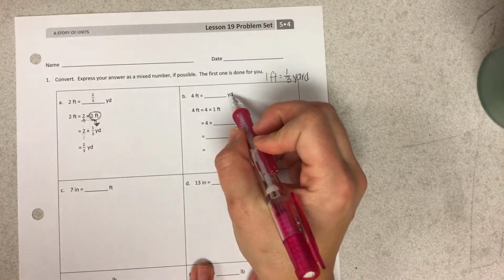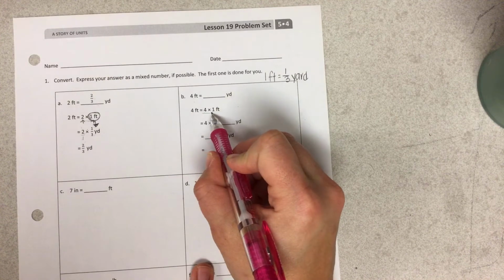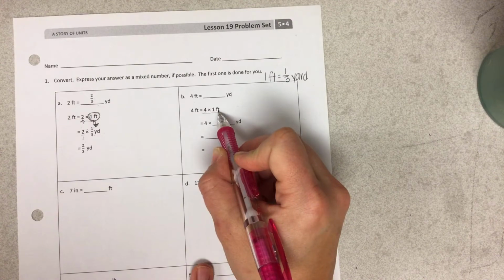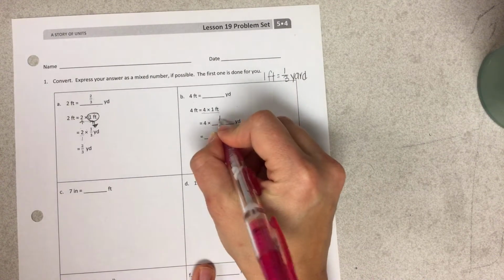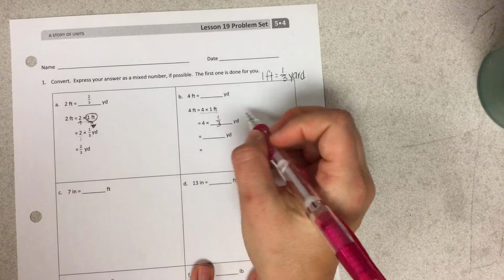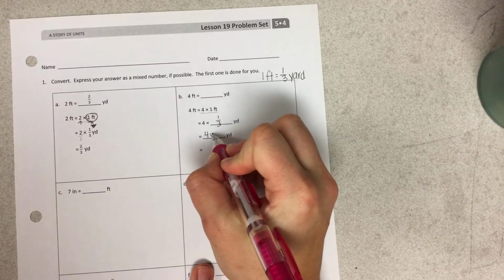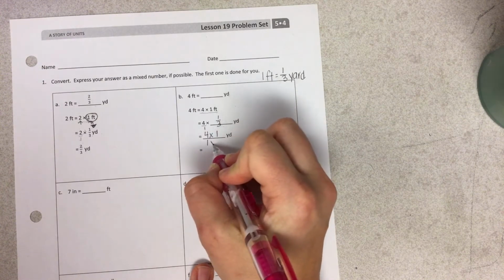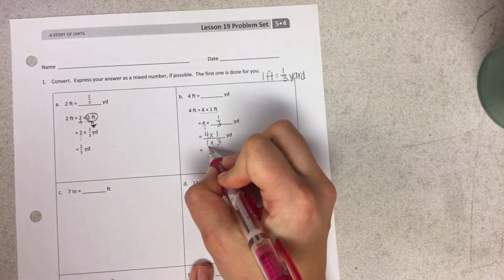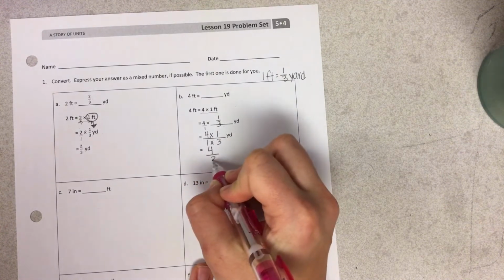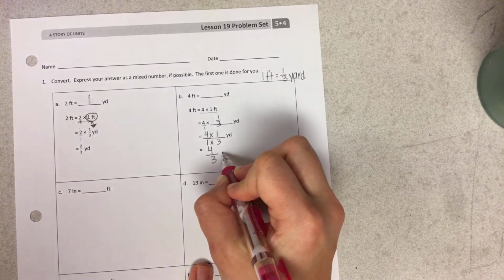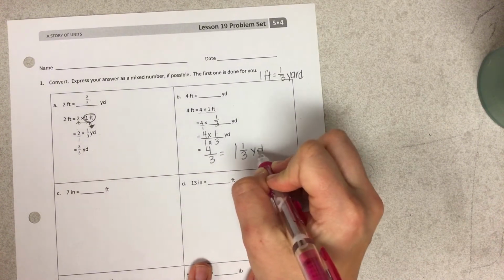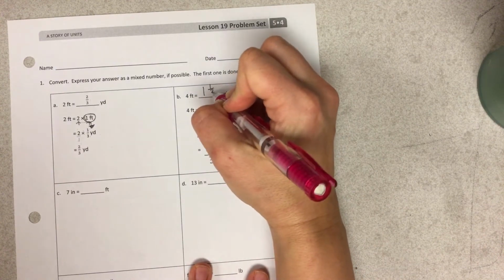I've got 4 feet equals how many yards? So they already did this for us where they took that 4 times 1 foot, so they've separated that out. Now I'm going to put what 1 foot equals. Well, 1 foot equals 1/3 of a yard. And if I multiply this out, it would be 4 times 1, and then remember, there's that invisible 1 underneath, 1 times 3. So 4 times 1 is 4, 1 times 3 is 3, and this is where it's an improper fraction and I want to turn it into a mixed number. It would be 1 and 1/3 of a yard. So your answer is 1 and 1/3.